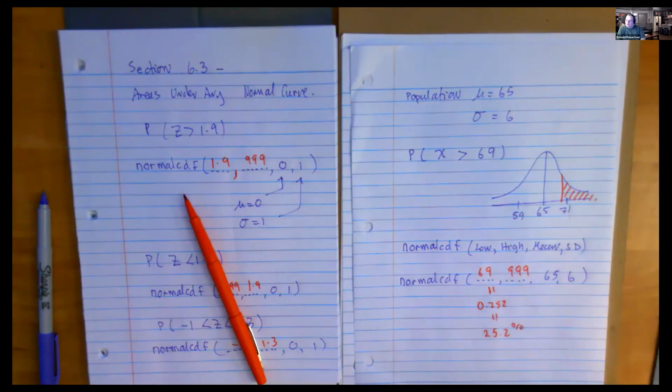Would you all agree that's actually a little bit easier than turning it into a Z-score and then doing it, right? It takes one whole chunk of work away from you. Right?